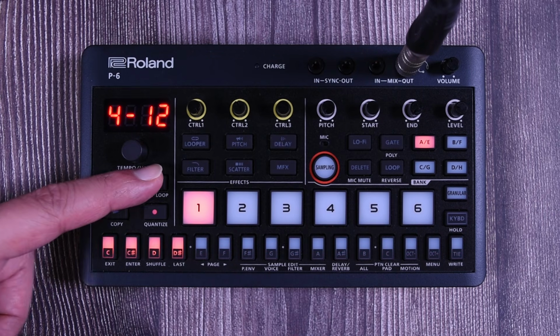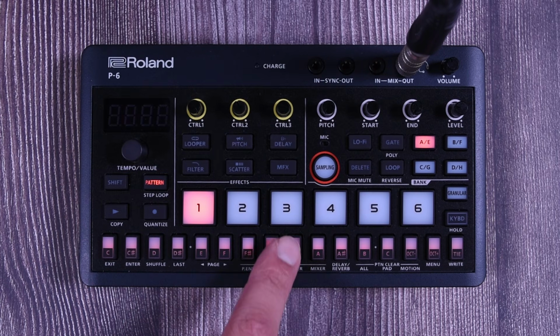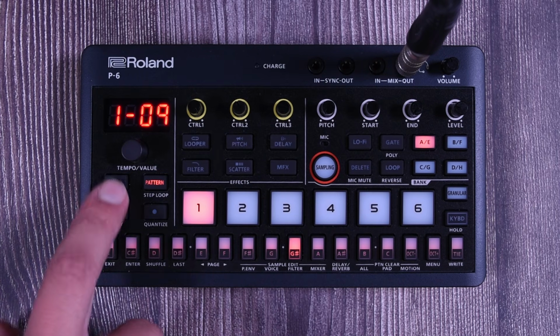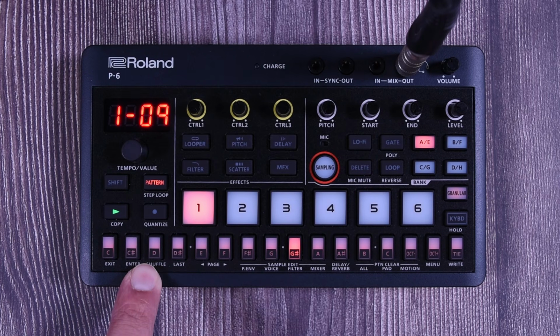In this case, bank A, or number 1, from factory has a lot of different patterns. So if I select number 9 and play back, I can hear the pattern that we have stored from factory. All the other banks are going to be completely empty. You have nothing there.